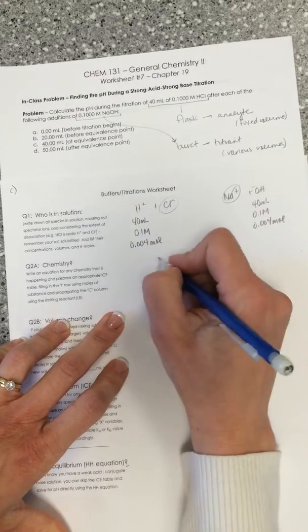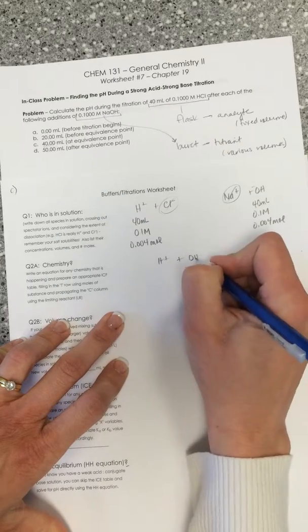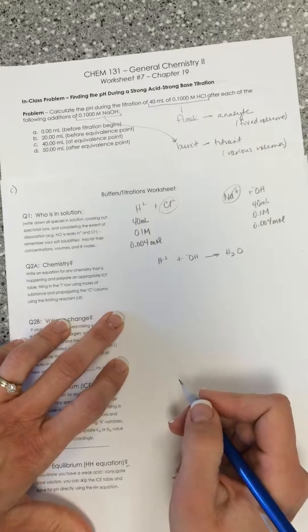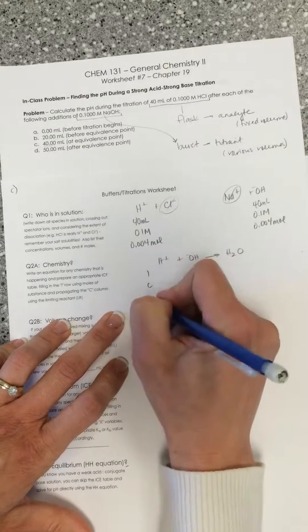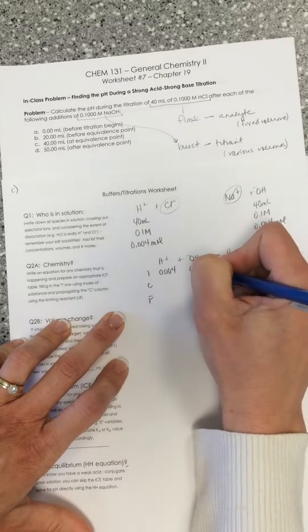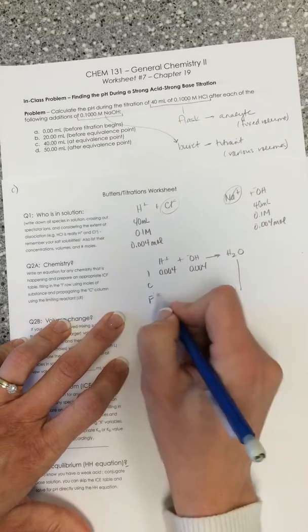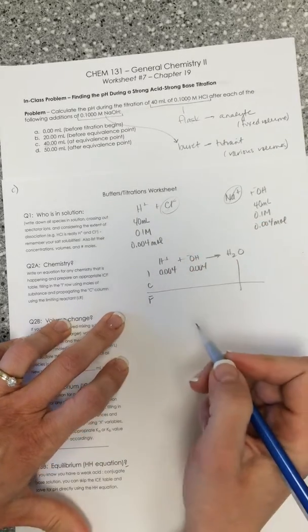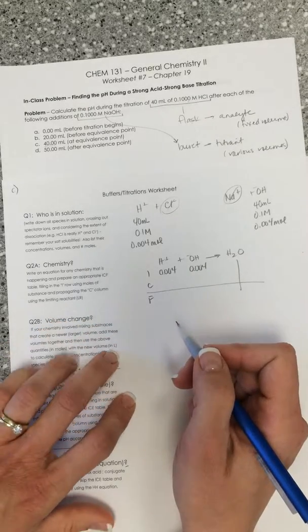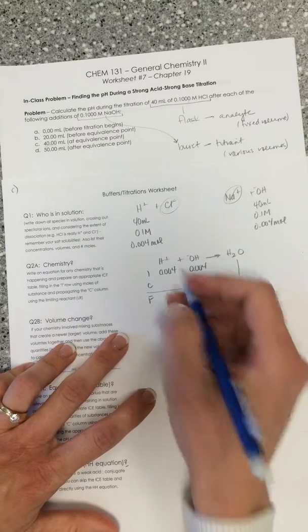Chemistry, right, between H plus and OH minus gives us H2O. ICF. We have stoichiometric amounts of each of these. So they're both the limiting reagents because they're the same.